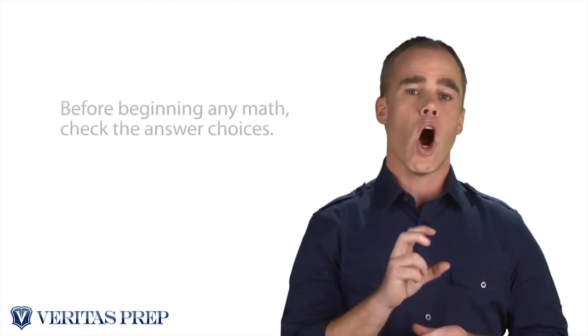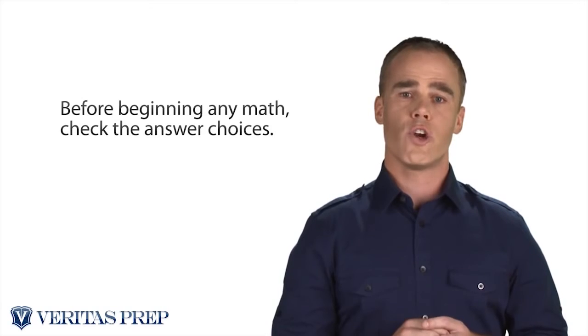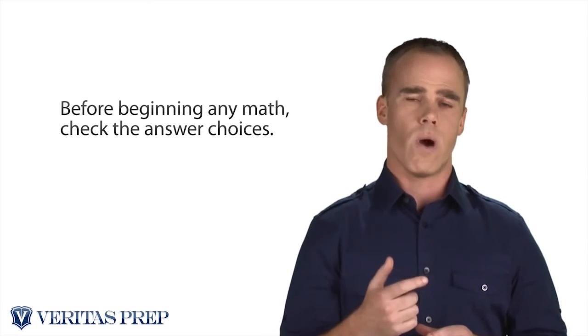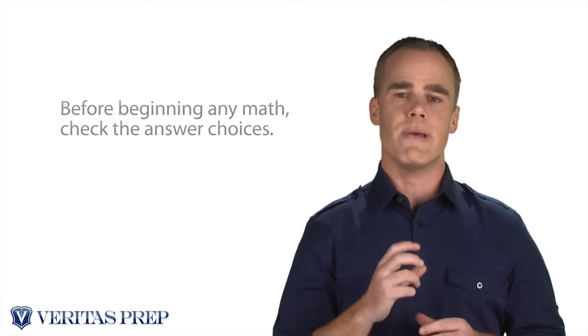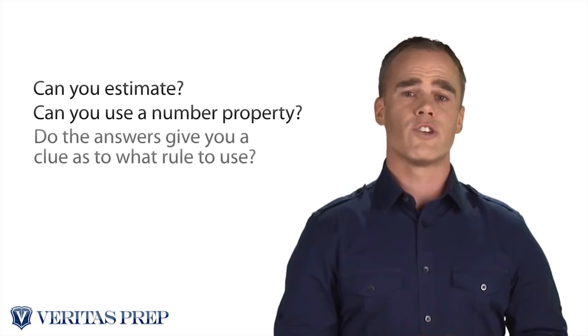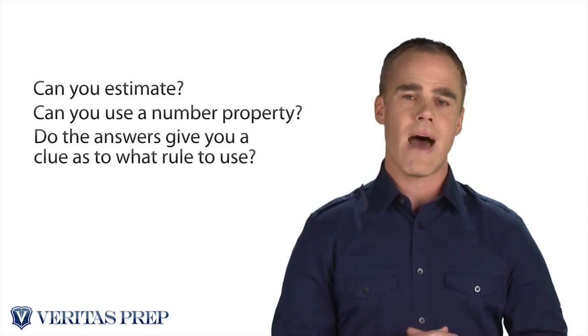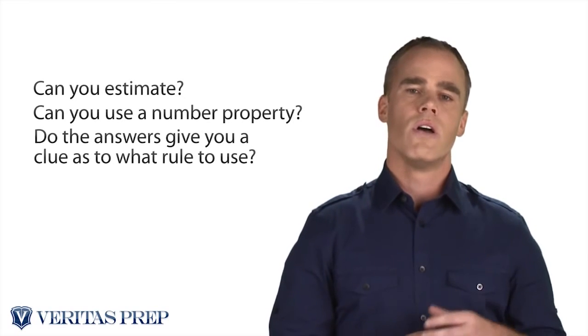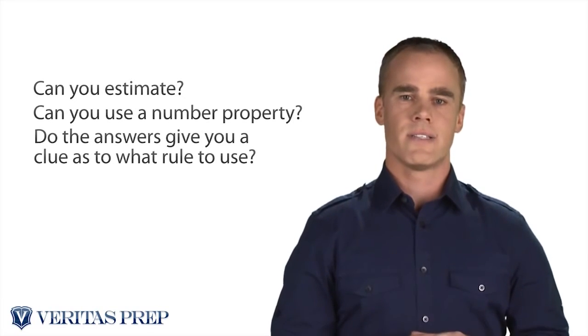The answer choices are part of the question. And so you should always look down below the question at the answer choices before you begin the question. And that way you can gain some insight, whether you can estimate, whether you can use number properties, whether the answer choices give you clues about the type of math you'll need to use. And so, to be successful on the GMAT, leverage your assets and recognize that the most often overlooked asset is the answer choices themselves.